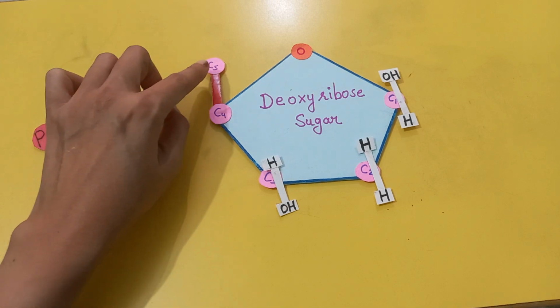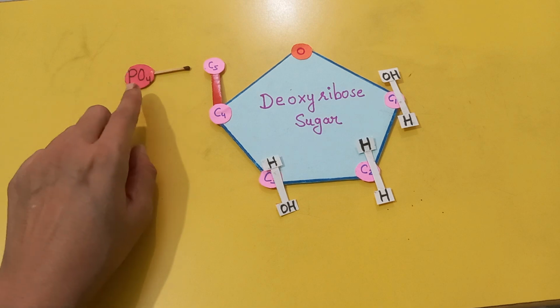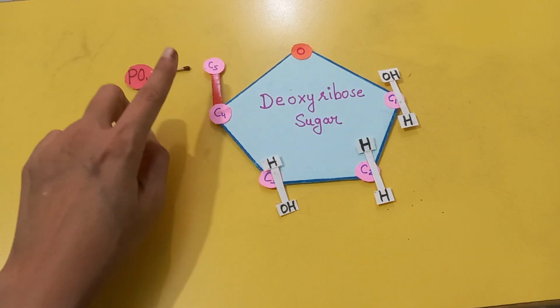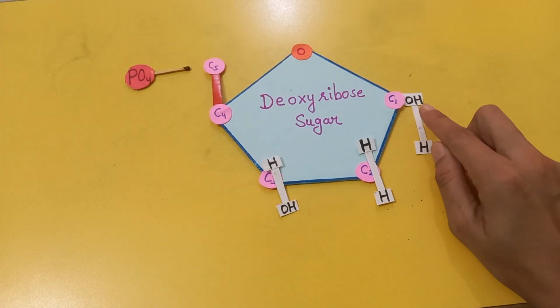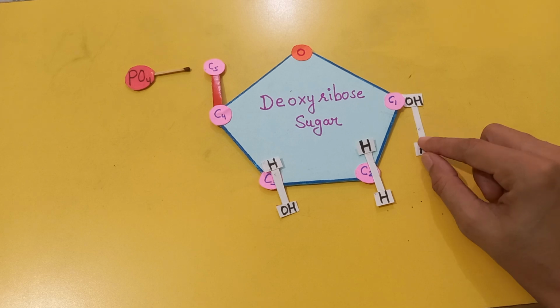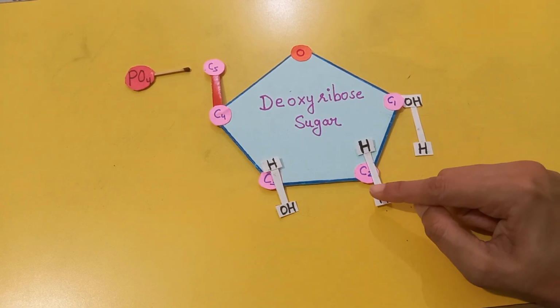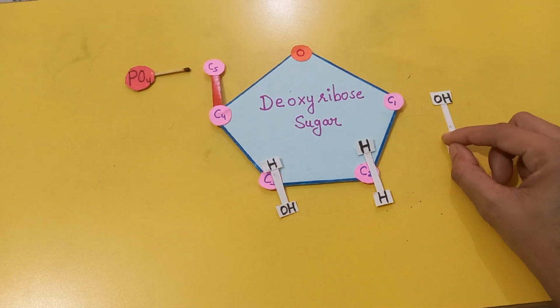So this carbon number 5, where this phosphate group is attached, the phosphate group is attached to the OH group of this carbon number 5, and this nitrogenous base is attached to the OH group of the carbon number 1, and at the carbon number 2 we have H and H. One O is less, that's why it is a deoxyribose sugar.